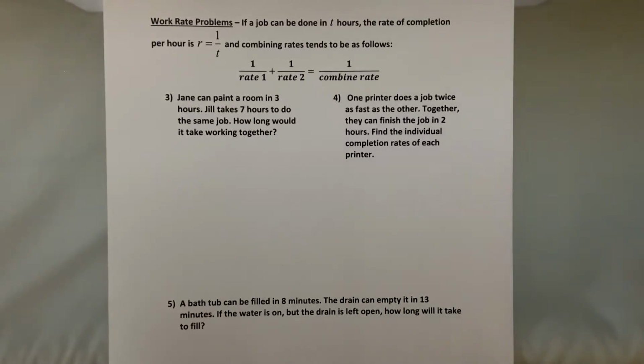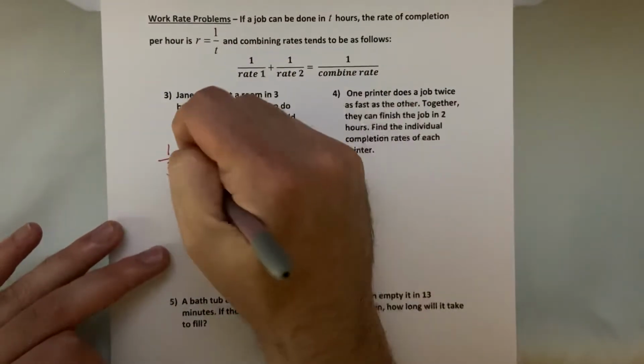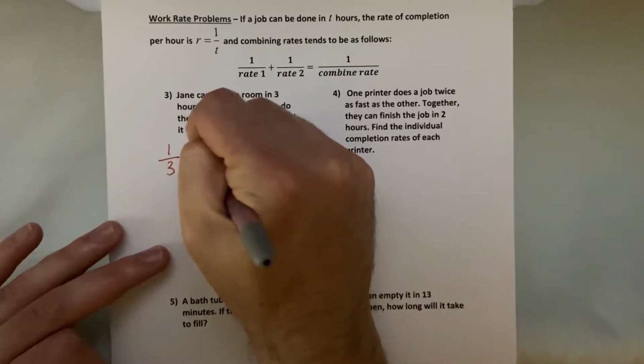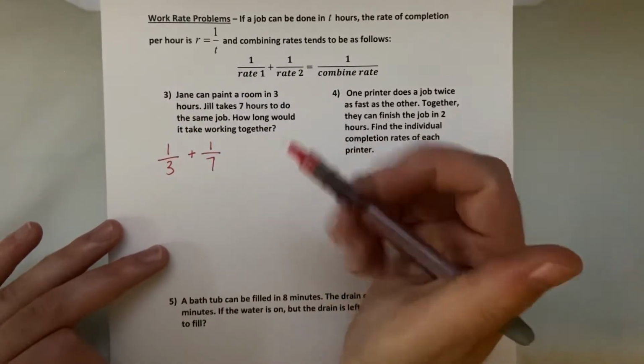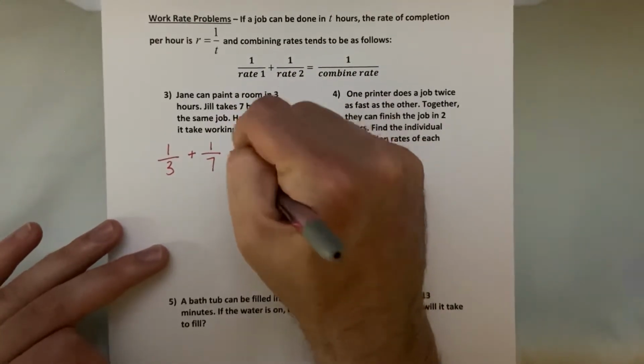If you combine two rates, like two people working on things together, their rates per hour added together is their combined rate per hour, so long as they're not distracting each other. So if Jane can paint a room in 3 hours and Jill takes 7 hours to do the same job, how long would it take to work together? Jane's rate is 1/3 per hour. Jill's rate is 1/7. Since they're working together, it's plus. That equals 1 over the combined time, which is what it wants to know, so we call it x.